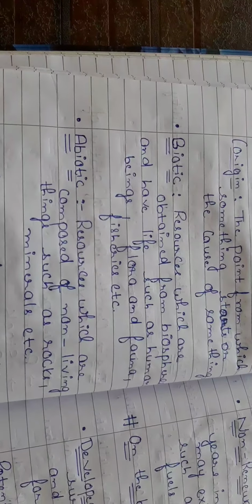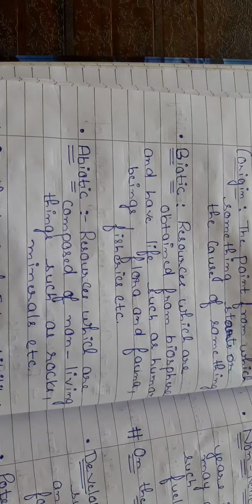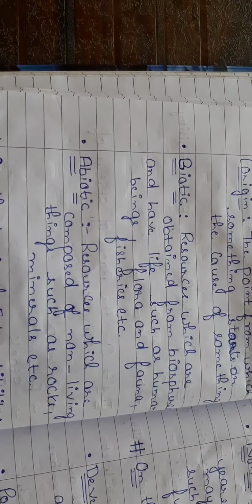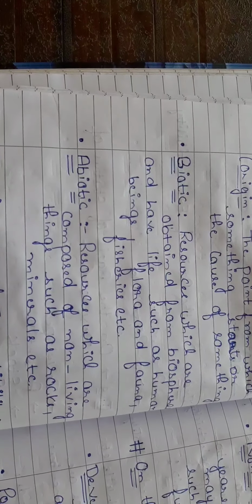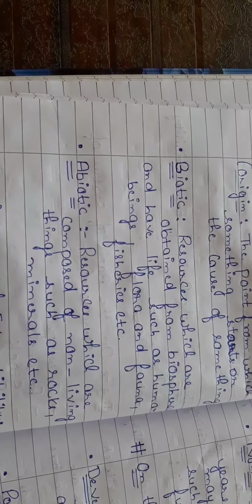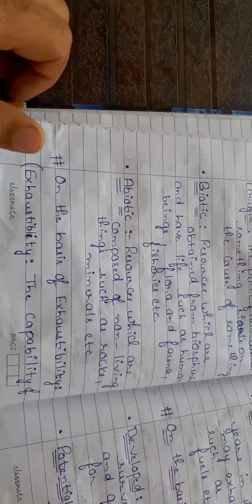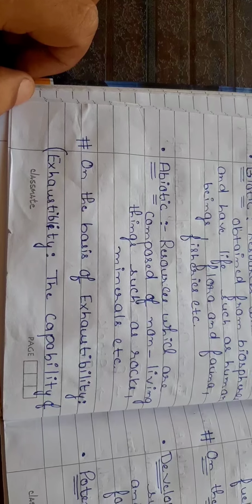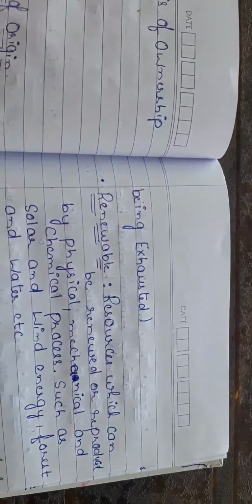Abiotic resources are composed of non-living things such as rocks, minerals, etc. These abiotic resources are composed of non-living things like rocks and minerals and so on. Next is on the basis of exhaustibility. The capability of being exhausted is known as exhaustibility.